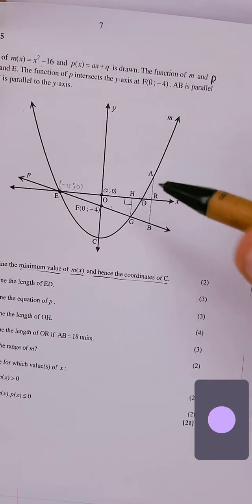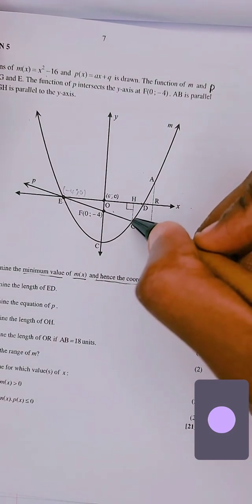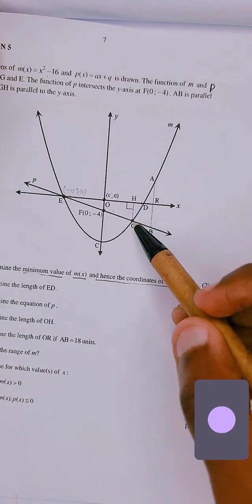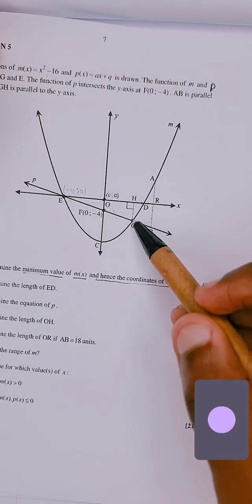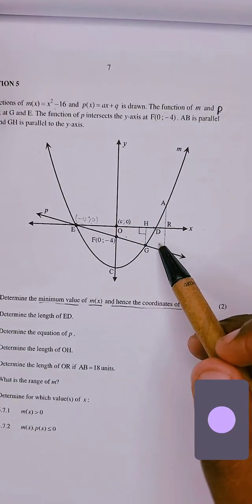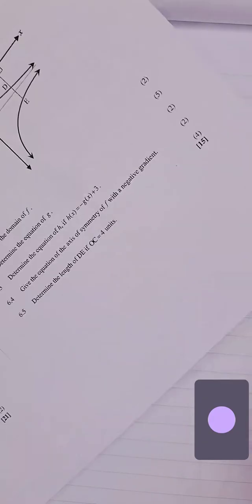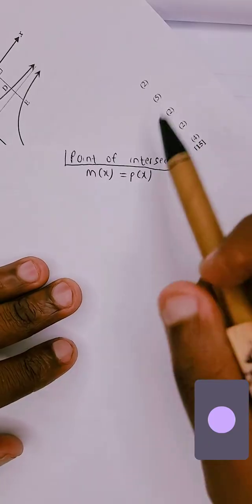All right. So, do you know what we need? We need to find the coordinates of G. What did we say G is?